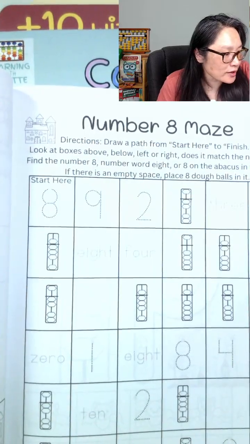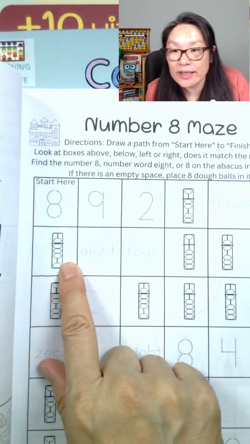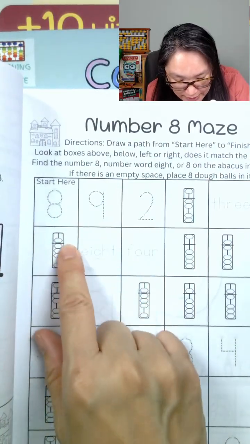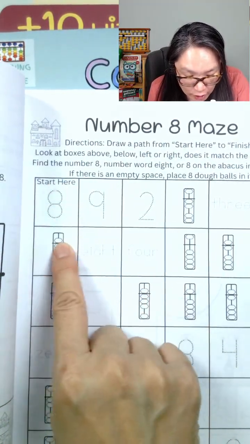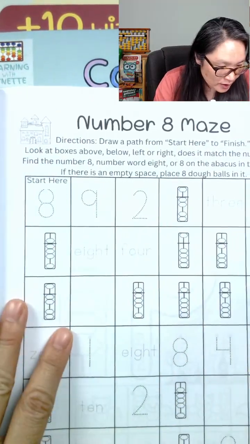Again, this is for children who don't know what their numbers are, but I also want to bring in the idea of what an abacus is. So here they have to trace the number 8. This is the 8, and the idea was to follow the path. So here was 8, and I go down. I'm going to color it in.